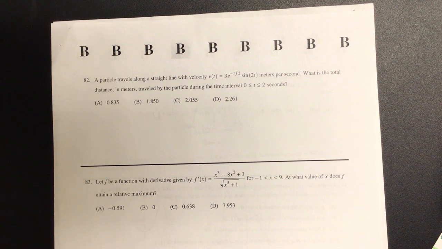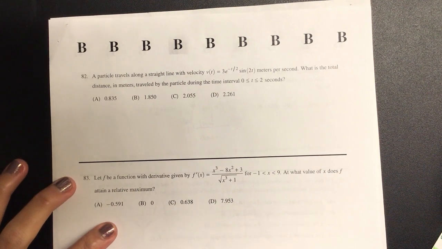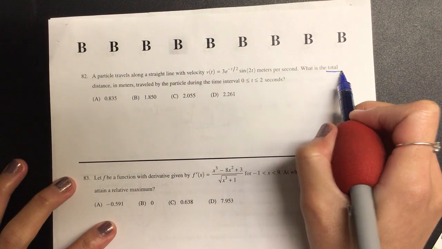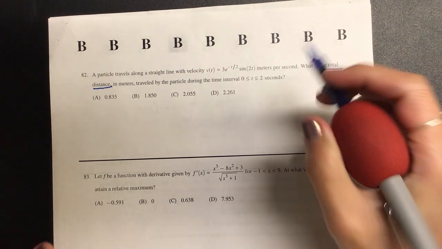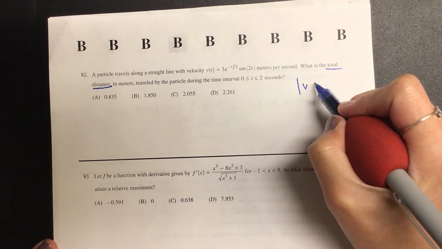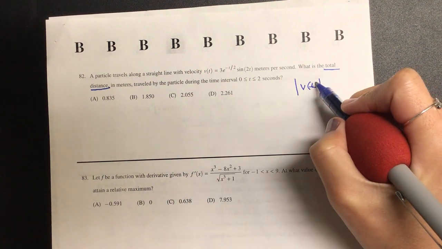A particle travels along a straight line with a velocity v of t equals 3e to the power of negative t divided by 2 times sine of 2t meters per second. What is the total distance in meters traveled by the particle during the time interval 0 is less than or equal to t is less than or equal to 2 seconds? Okay, let's all underline total distance. On our old packet, we also wrote total distance is always the absolute value of the velocity, v of t.